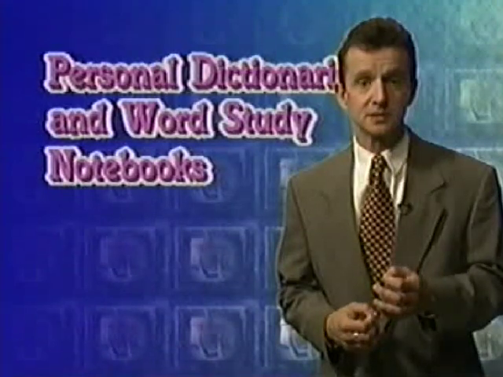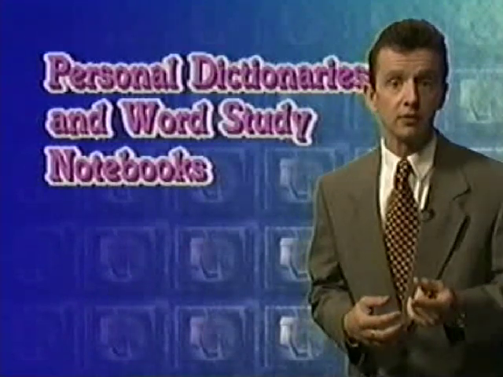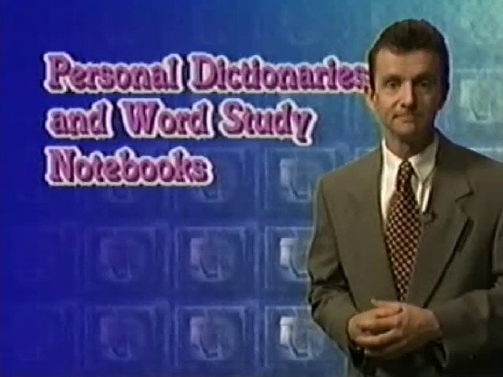Encouraging students to use personal dictionaries or word study notebooks can be a great way to cement those words. Students can create word games, poetry, and experiment with language. The notebooks can chronicle their ideas as well as their progress.